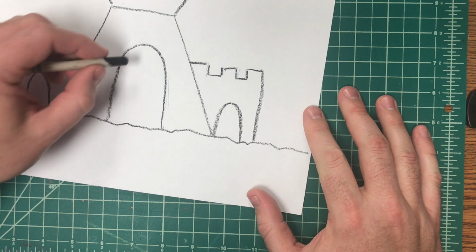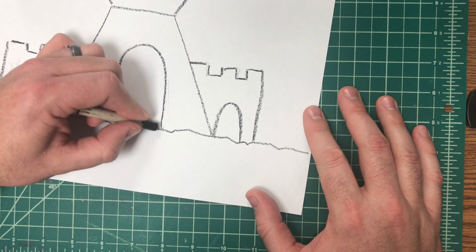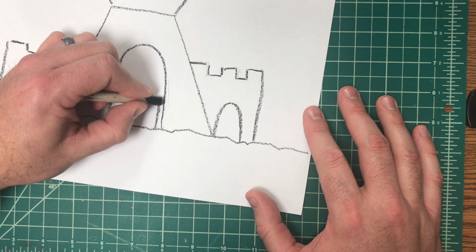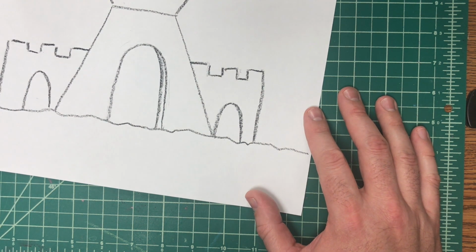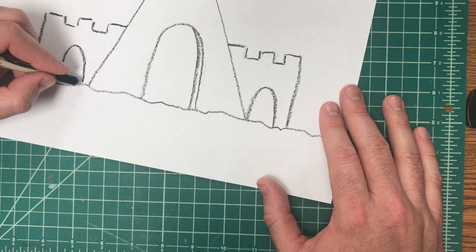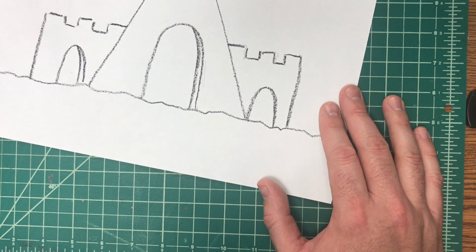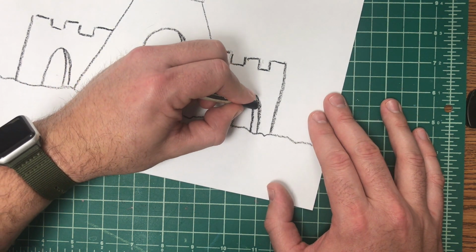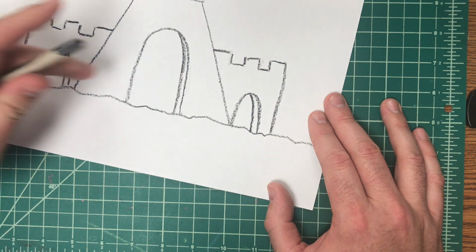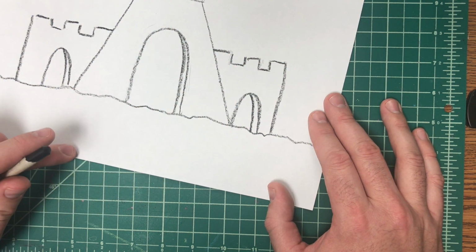Now, this is where we make it look 3D. So to do that, I'm going to start my line up on the side. I'm going to go up, following the outside until I get to the top. Let me show you how I do that again. Start going up, and then stop at the top. Make sure you do it all on the same sides. So I'm doing mine on the right side. So if you did yours on the right side, all of them will be done on the right side.